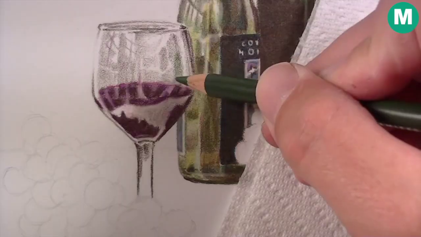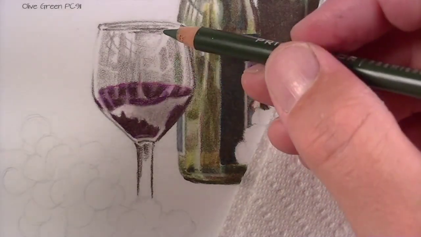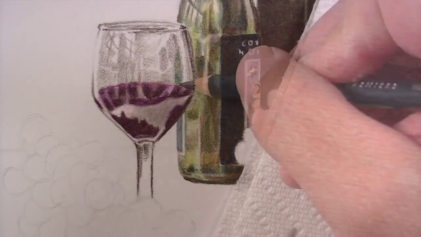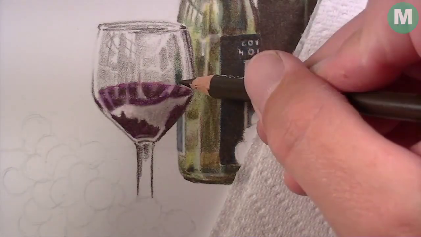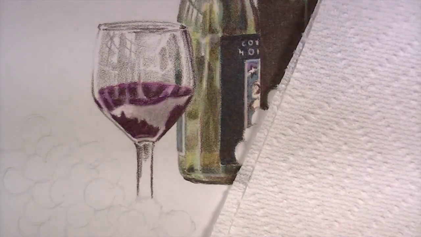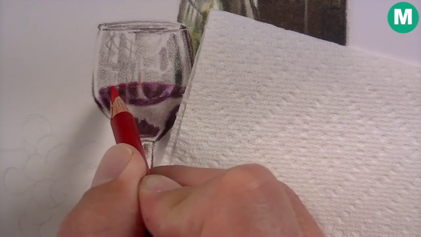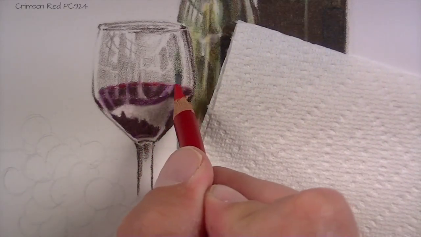We'll also use some of the olive green that we used on the wine bottles to show some of the translucency that happens in the wine glass, as some of the wine bottle that's behind the wine glass can be viewed through the wine glass itself. We'll use olive green, indigo blue, and dark umber here. Crimson red is used to intensify the top portion of the wine that's actually in the glass itself.